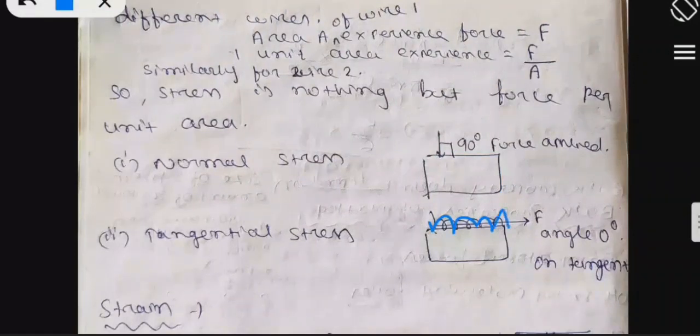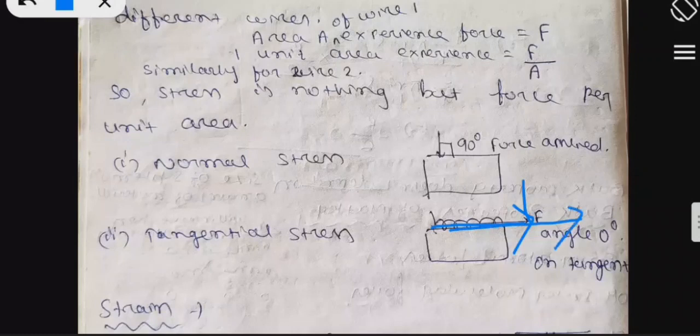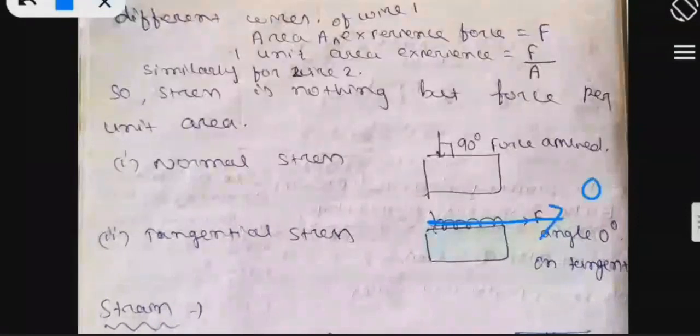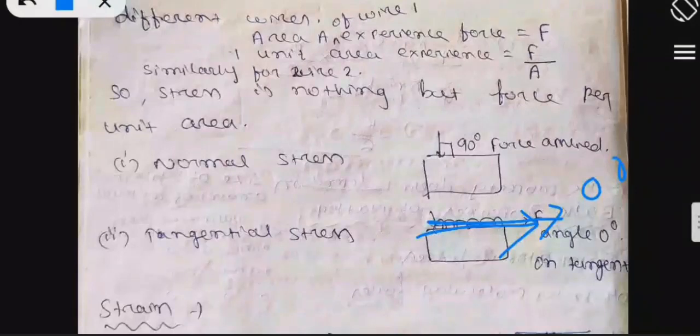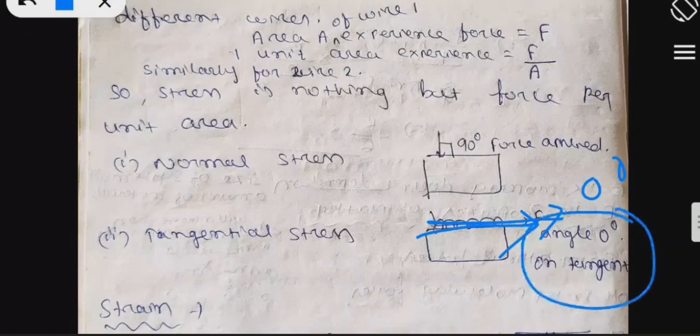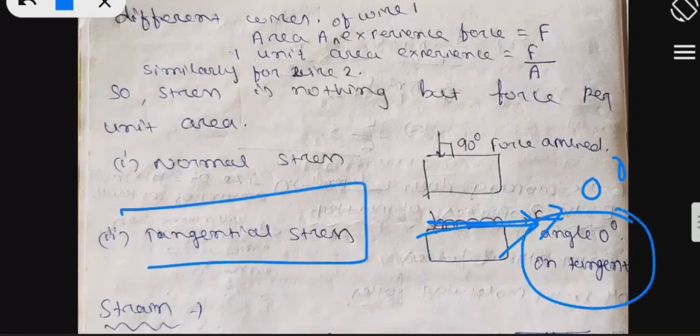Okay, and after that I will apply a force by applying a rod like this. I will apply a rod like this, and I will apply a force in this direction. So what you can say is, you are applying a force which is making 0 degree with the surface, or with the area of the system, right? If this angle is 0 degree, then obviously it's a tangent, so it is known as the tangential stress.